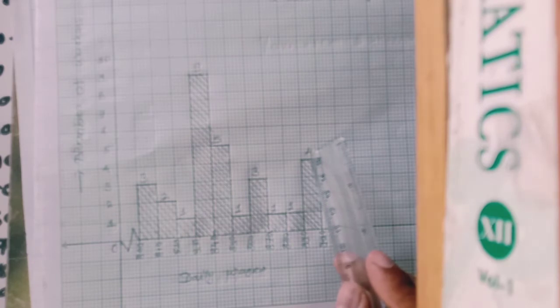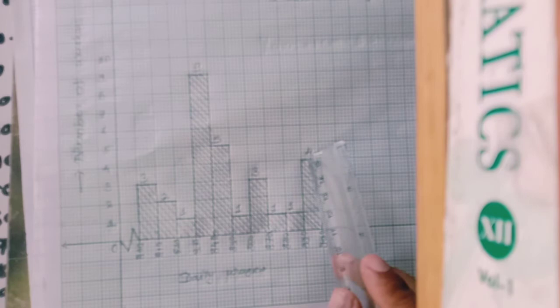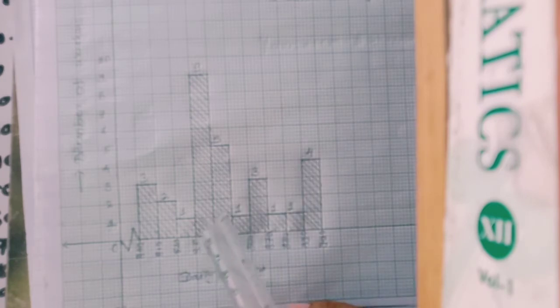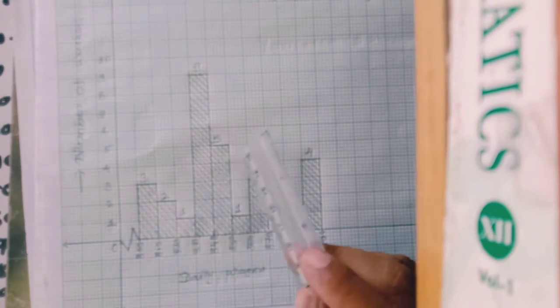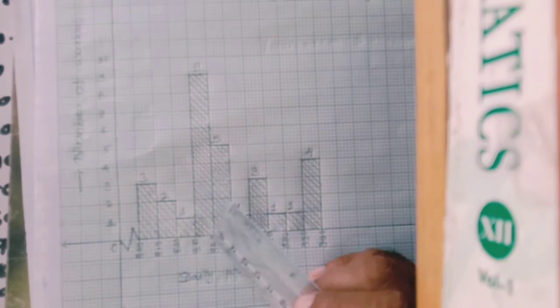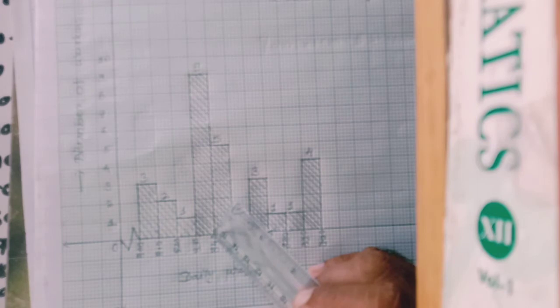Now we give the answers to the questions. Which group has the maximum number of workers? We can say that between 830 and 840 there are 9 persons, and so we can say that in 830 to 840 the maximum number of workers are there.